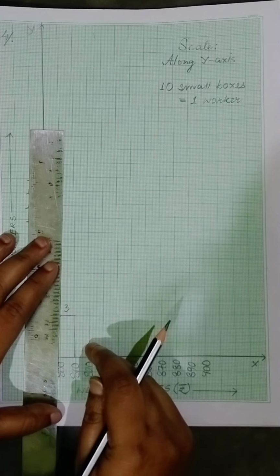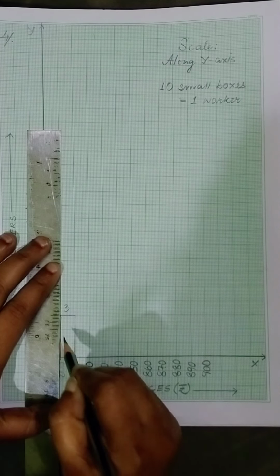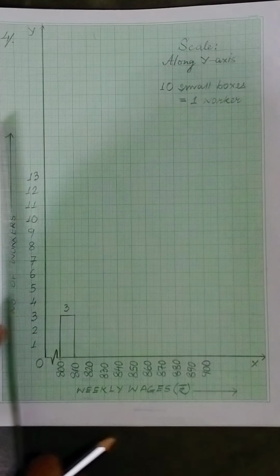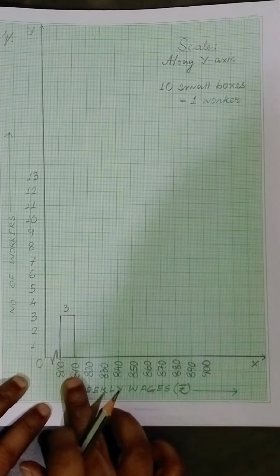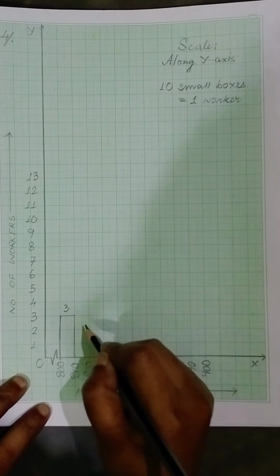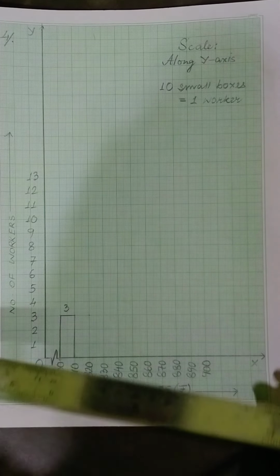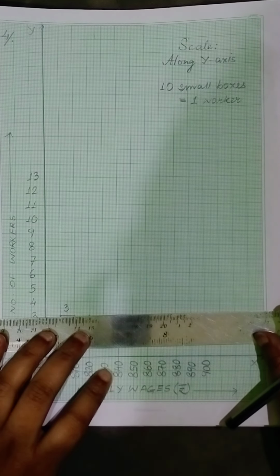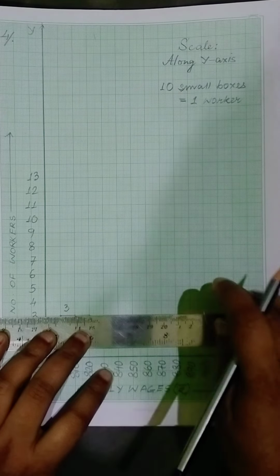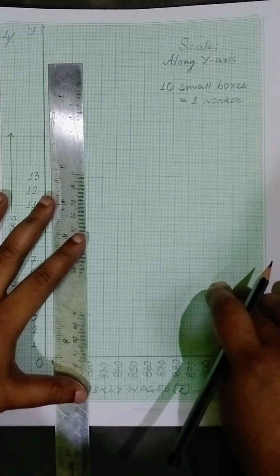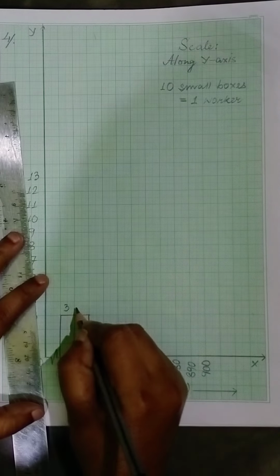What is the thing here? You'll see that there will be no gap between the bars. This is the main thing. Now see, next class interval is 810 to 820. What is it? 3. Again it is 3. That means this is the bar, there is your 3. Understood? So again you will be getting 3. Again it is 3, no problem. See here, again it is 3. Yes, this is also 3.